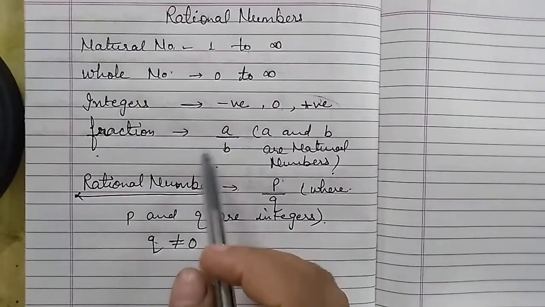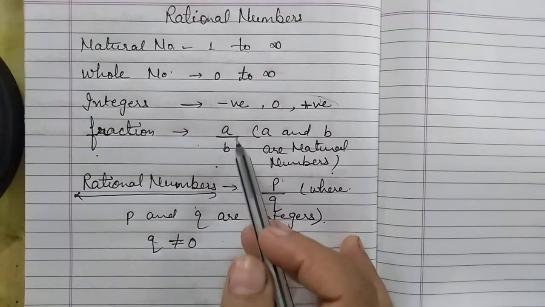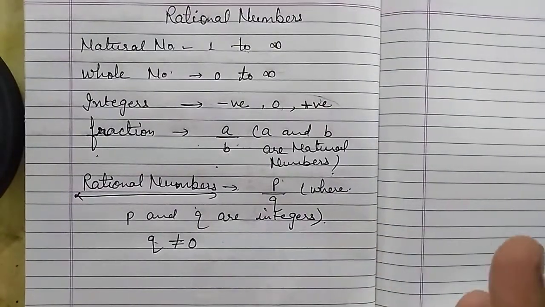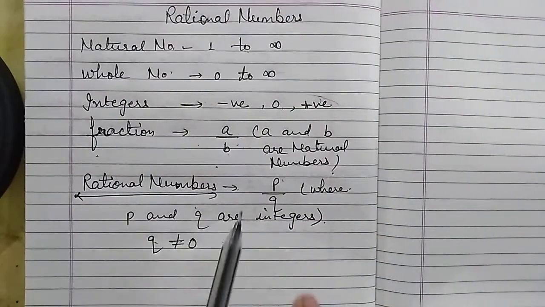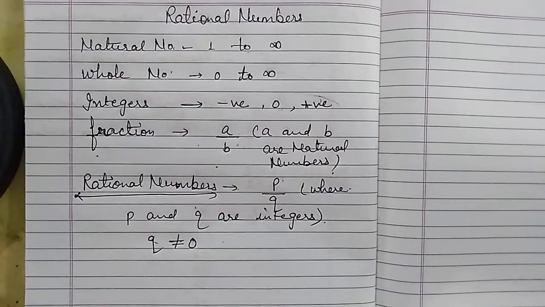So what is the difference between fraction numbers and rational numbers? In fraction numbers a and b are natural numbers, and in rational numbers p and q are integers. And in rational numbers q cannot be 0.